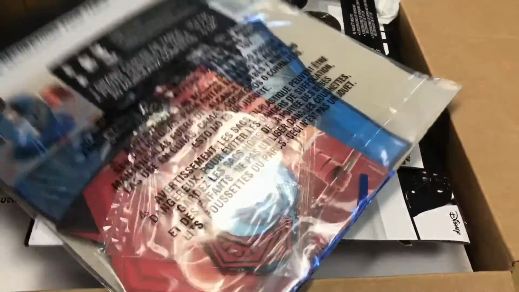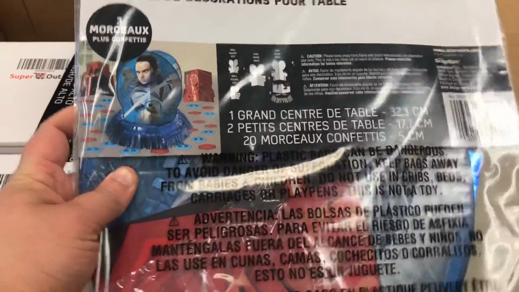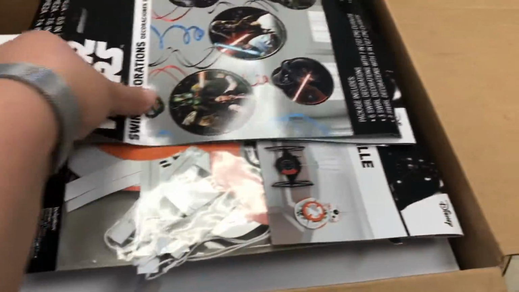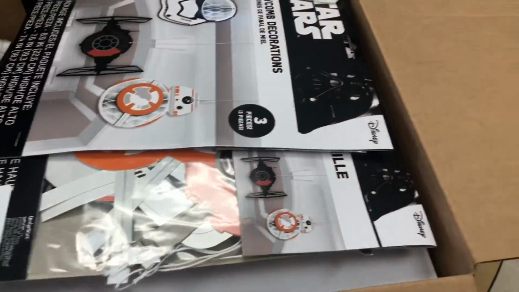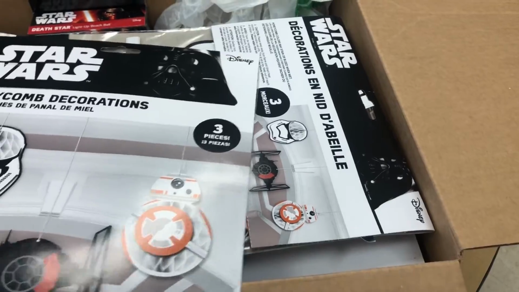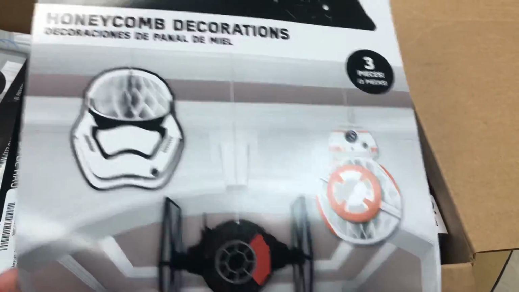So this is a centerpiece. This one will be for the light side of the force. And these are ceiling hangers. I'm going to hang them up right now before I leave. And so are these, but these are more like honeycomb hanging decorations. So I got 2 of those. So here's the other one.